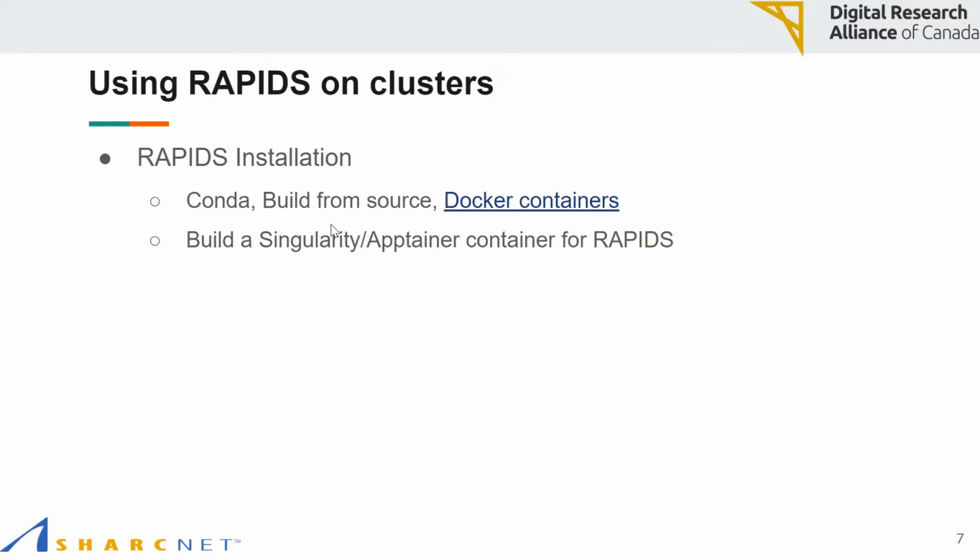The next option is to build from source, but that's not a trivial task because it involves complex configuration and dependencies. Also, RAPIDS is still in active development and newer versions are released frequently, so maintenance would be challenging if installed natively. To save the effort of building from source, NVIDIA provides Docker containers for each released version of RAPIDS.